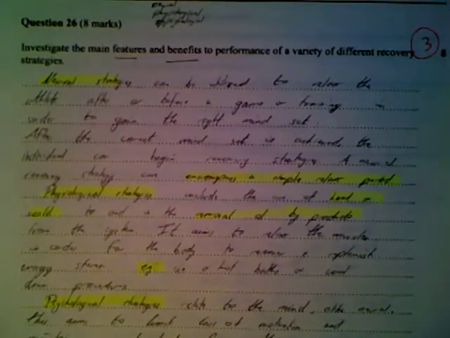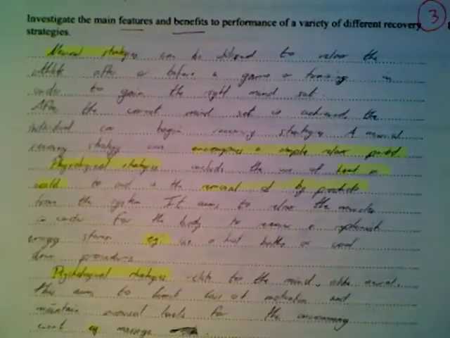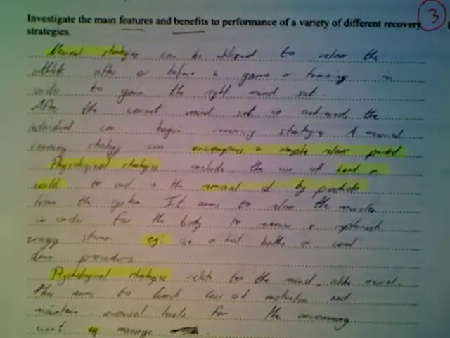Some good things about this answer, first of all, is in particular the setting out. I know that neural strategies is there, I know that physiological strategies is there, and I know that psychological strategies is there. We've missed out one strategy. The tissue damage strategy hasn't been included, which is a shame, and it's going to take away from our marking, which has impacted on our 3 out of 8. There's also a fair amount of space left at the bottom, which indicates a lack of content, that missing dot point.